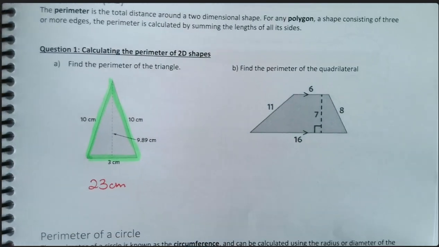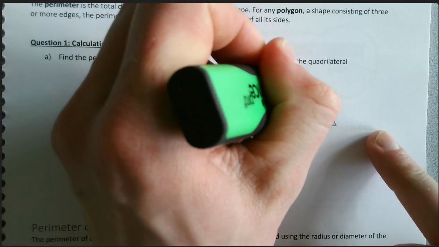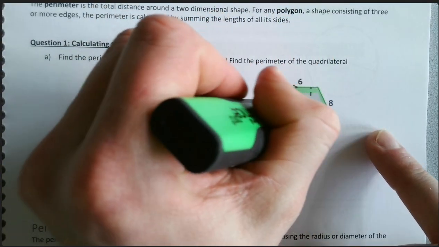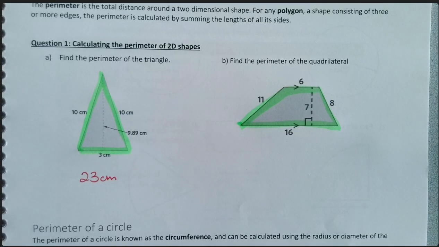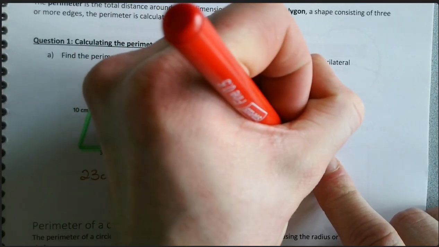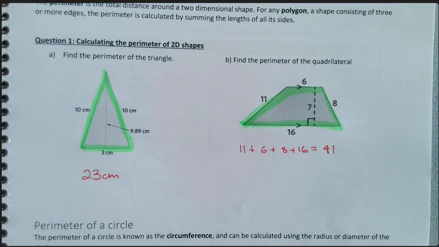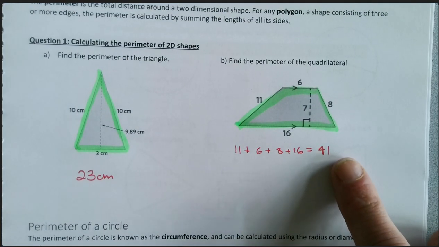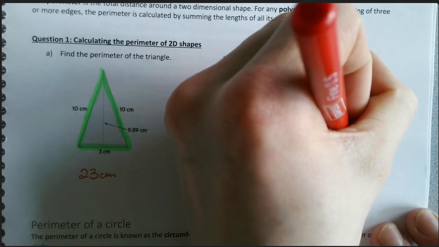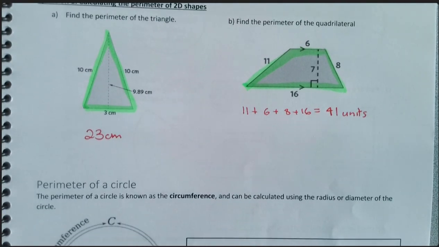Right? All right, so this next one, moving around the outside of this shape, we've got 11, 6, 8, and 16. We could probably write those down or do it on your calculator, but I'm just going to write down the actual thing. So 11 plus 6 plus 8 plus 16, and it equals 41. Noting that this one hasn't been given a unit of measurement, in a question like this, I'd expect you to write units, right? 41 units, as it's not being given a specific relevant thing.